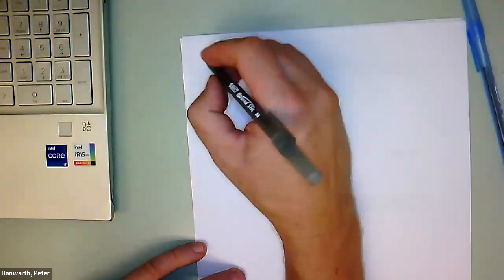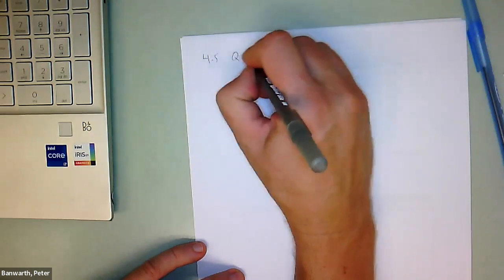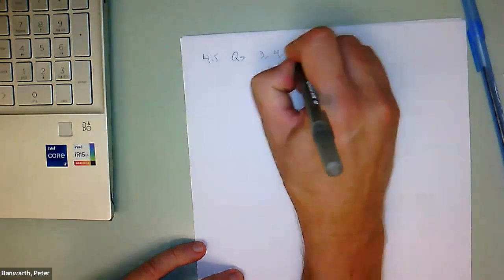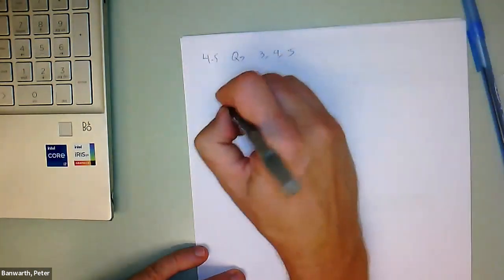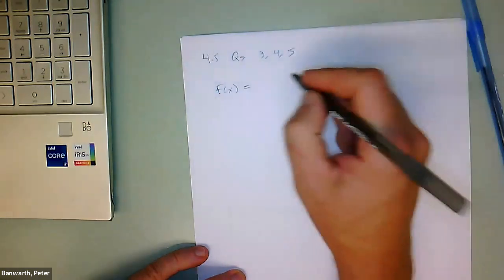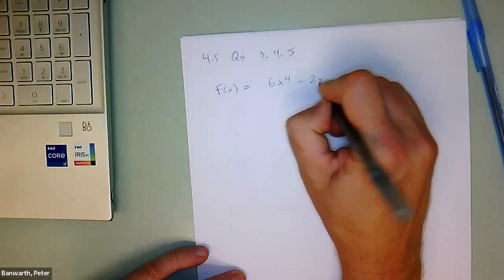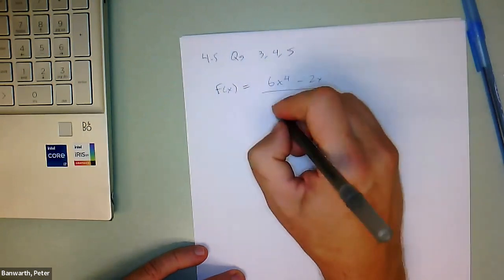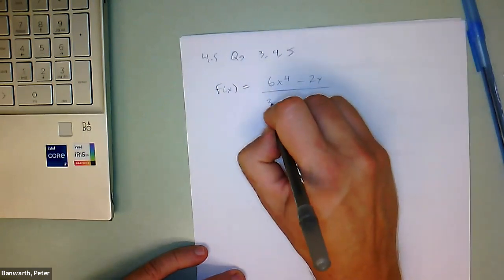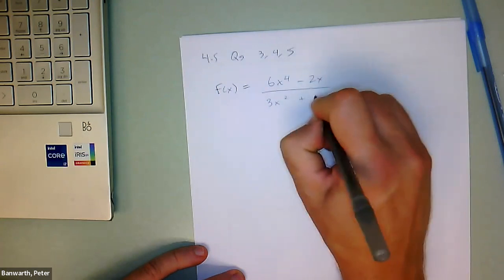Let's do one more, because there's another possibility. Let's look at our functions. It's going to be 6x to the 4th minus 2x. Let's keep it simple. And 3x squared plus 4.